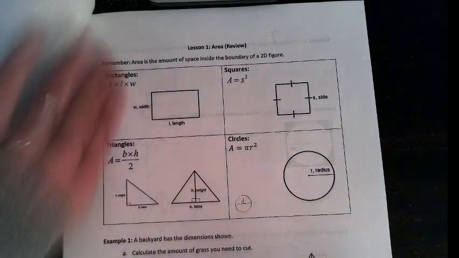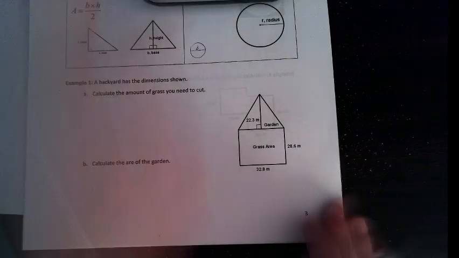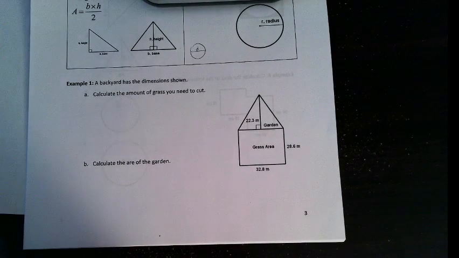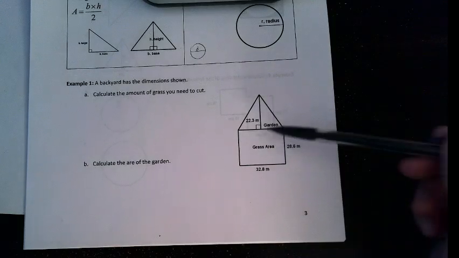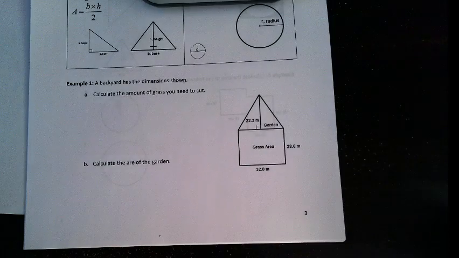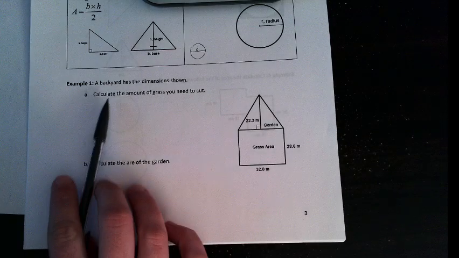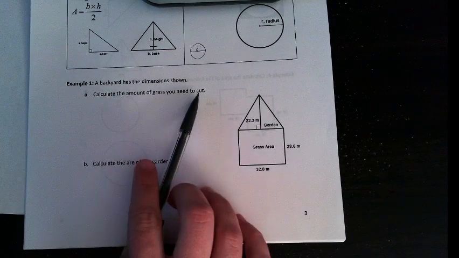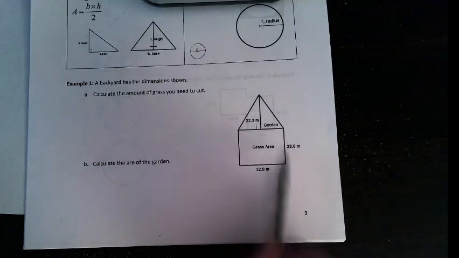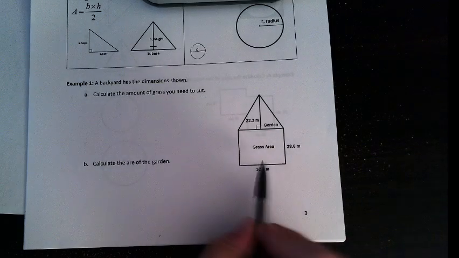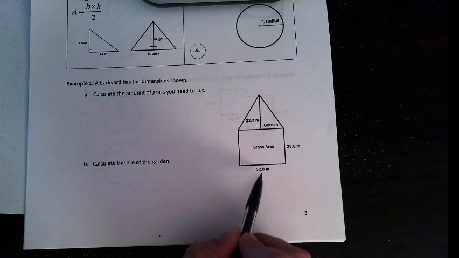So if we look at the first example, it says we have a backyard with the following dimensions. So you can see we've got a square area here, a rectangle, and a triangle. And it wants you to determine the amount of grass that will need to be cut. So the grass that needs to be cut is down here in this rectangle. So to find the area, we're going to do the length times the width.